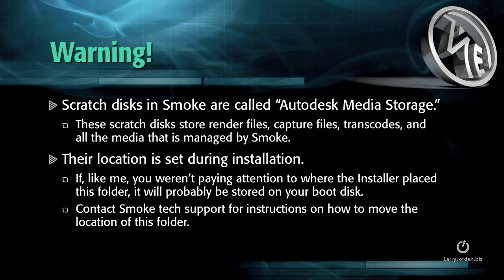If, like me, you weren't paying attention to where the installer placed this folder, it will probably be stored on your boot disk, which is the world's worst place to store scratch disks. If you're in the same position I am, contact Smoke's technical support for instructions on how to move the location of this folder. Autodesk is actively supporting Smoke during this pre-release phase.